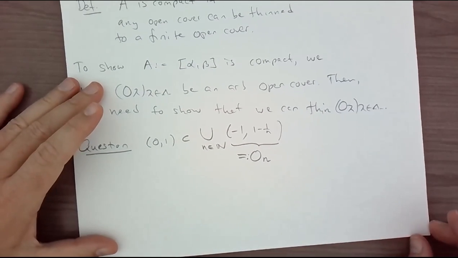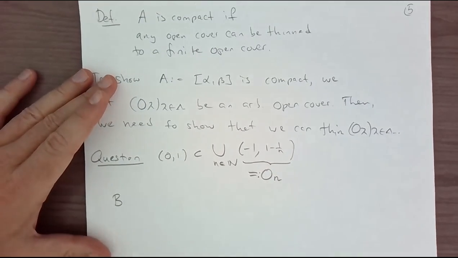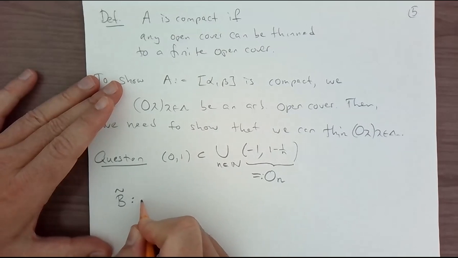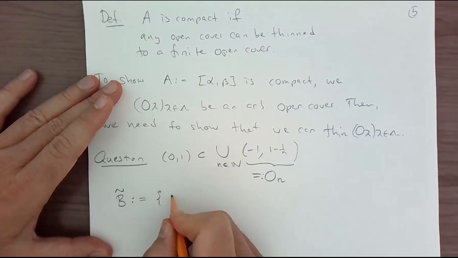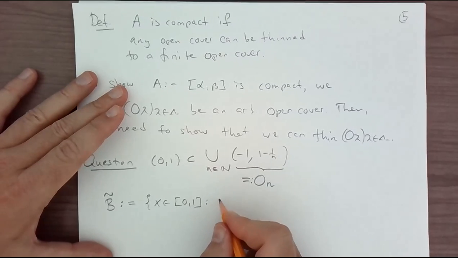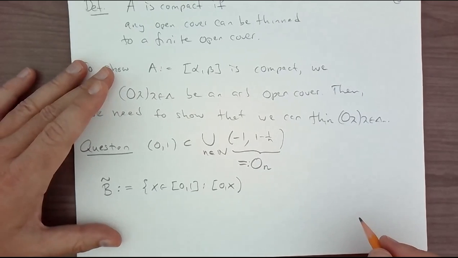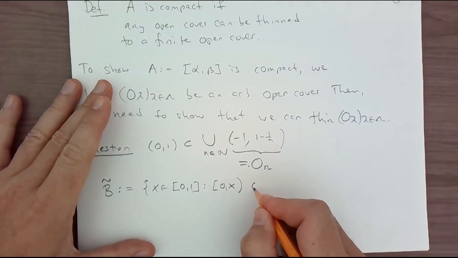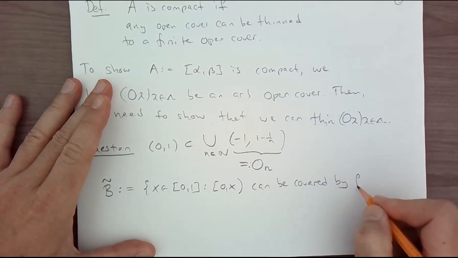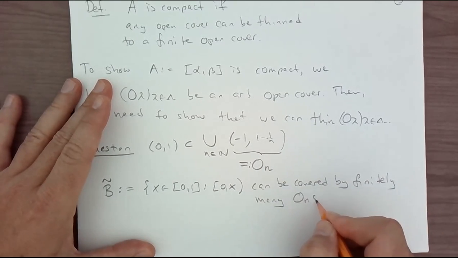If I looked at the same set, if I looked at B tilde, this would be my x's, such that 0 to x, and then we keep it open here. But this B tilde can be covered by finitely many O_n's.